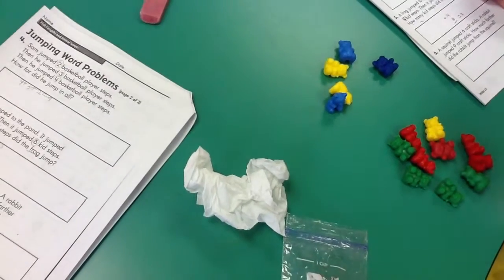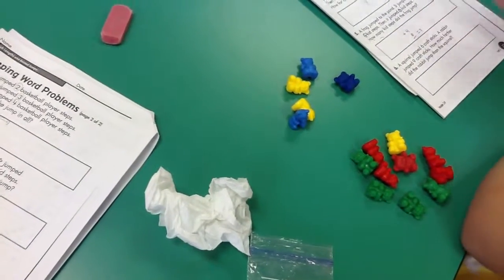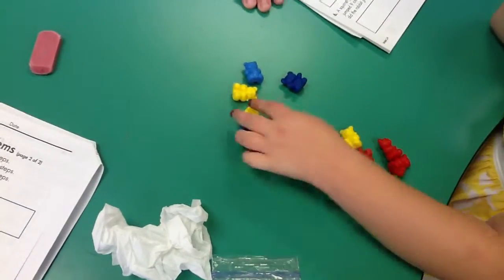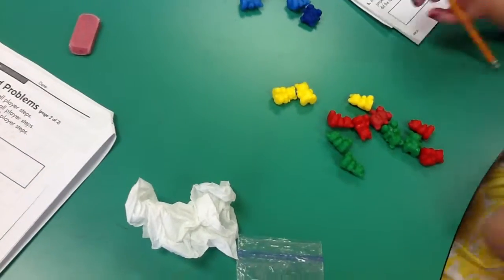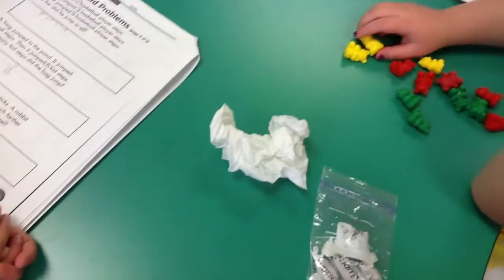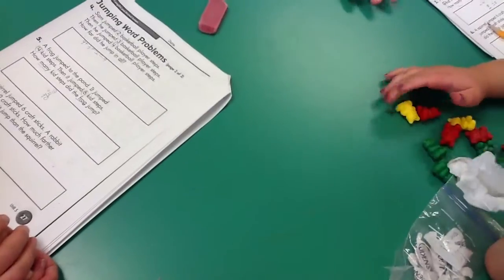Okay, let's try. Hold on. We're going to look again. It's okay. Let's go ahead and get 4 bears for me. Okay, now let's get 6 bears.